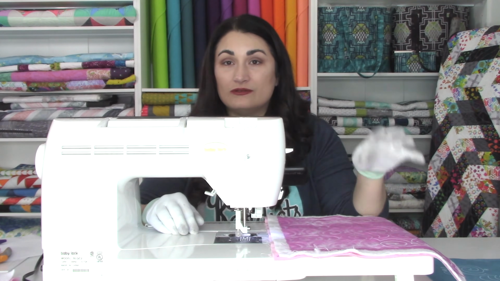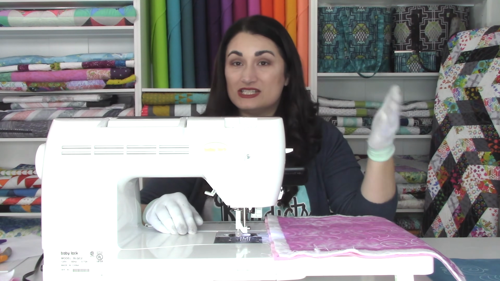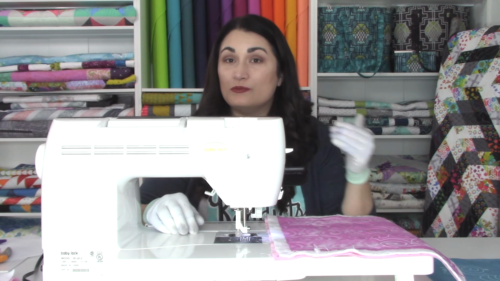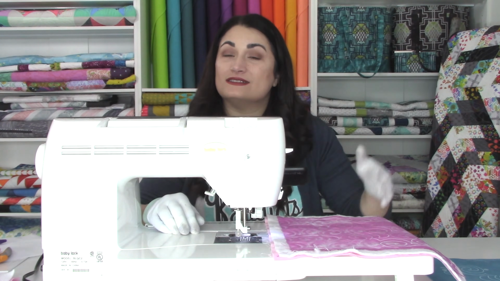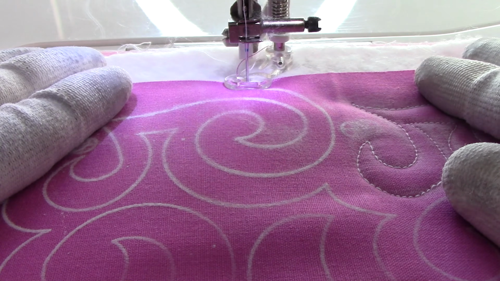But this is a good reason why we use a stencil, because it teaches you how to do that and how you should move back and forth with your rows so that it doesn't look like straight rows going up and down.